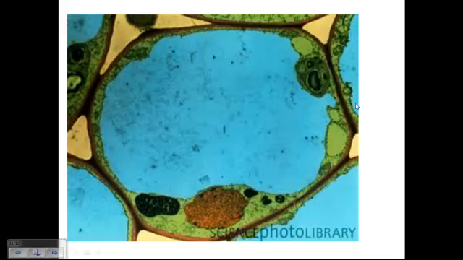All right, the next part is the vacuole. Animal cells have vacuoles, but they tend to be much smaller. Plant cells have vacuoles that are much larger. So this is a plant cell, so you can really see it. And this whole area in here is filled with water and nutrients for the cell. It's kind of like a storage tank.